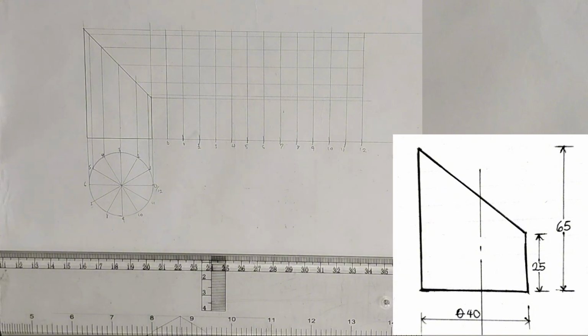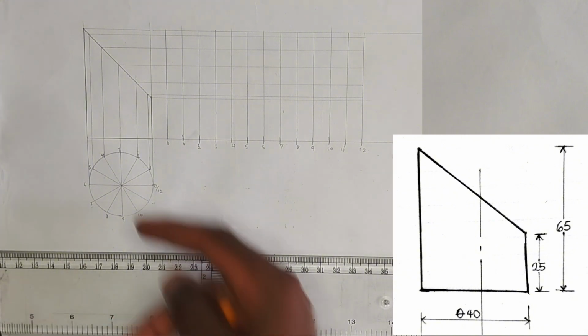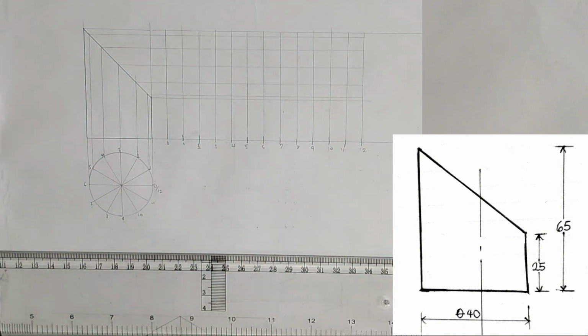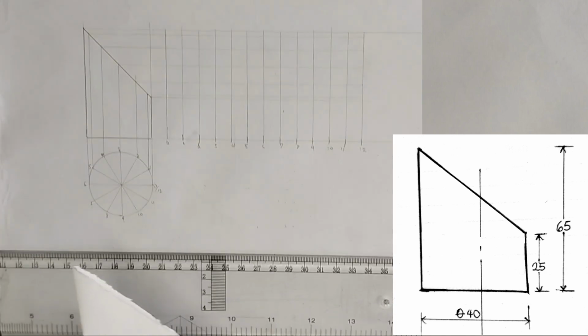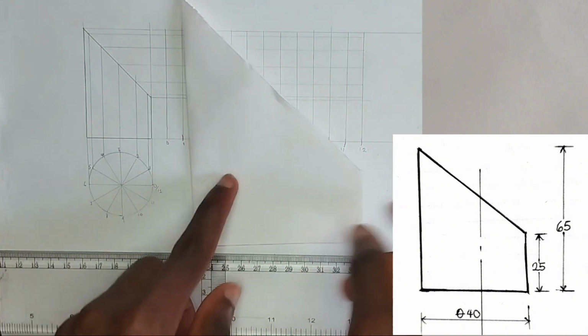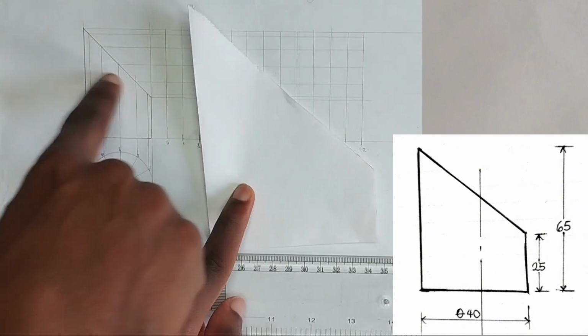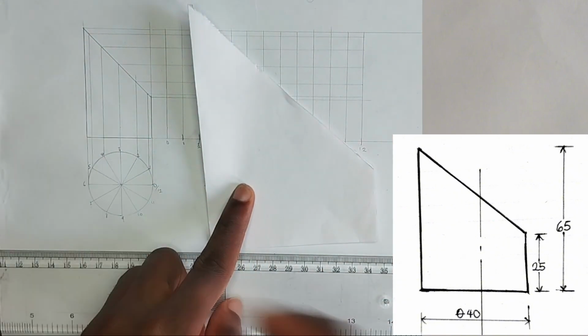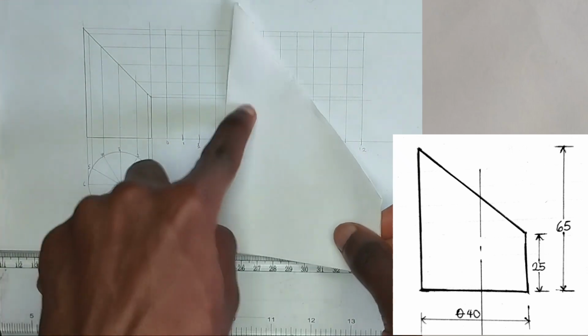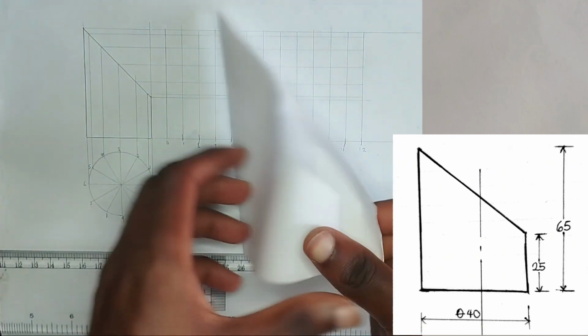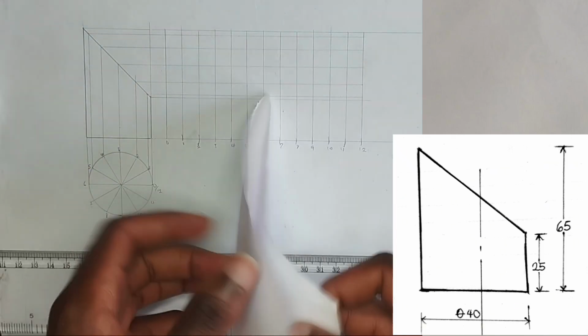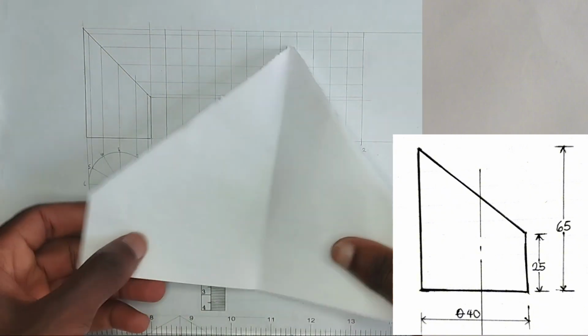So now what we are doing next is to pick the point of our truncated cylinder. Note, the cylinder is like this, in this manner. Let me be using this paper as an example. This is the exact way we have been given. All right, so the development of this cylinder, which is truncated like this, is going to be in this form. So that is exactly the way we are going to be drawing it.